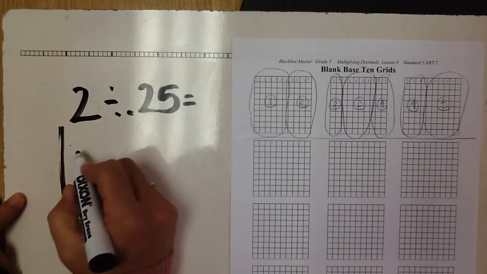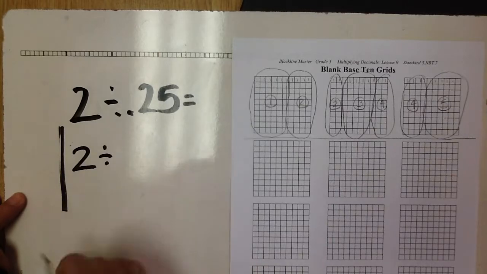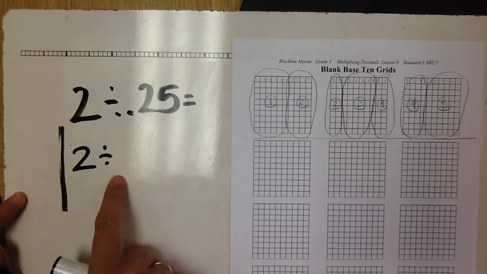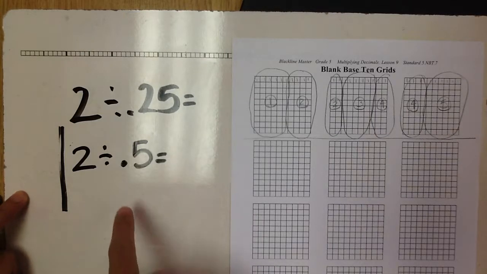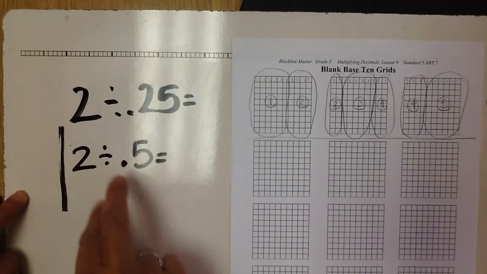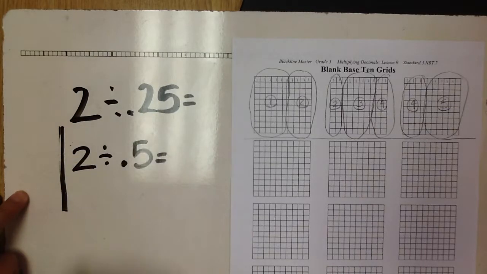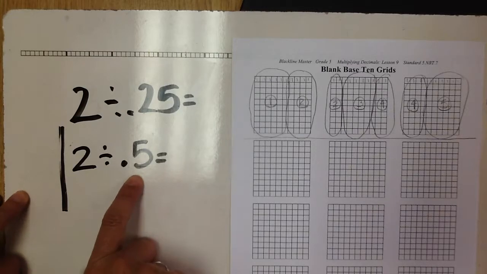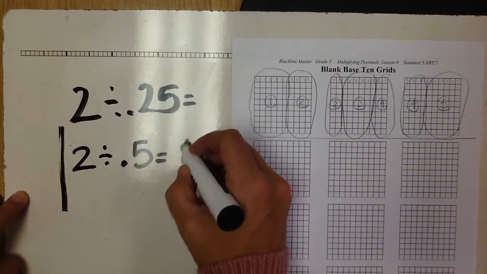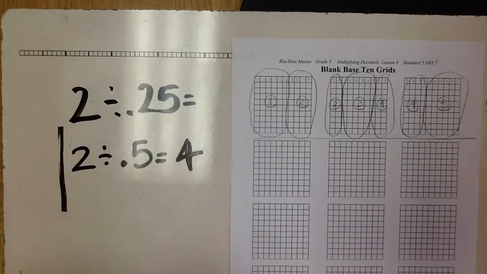So again, I want to start out with a smart estimate. So I'm going to do 2 divided by 5/10, which is also 1/2, because that's also an easy number for me to work with, and 25 hundredths is close to a half. So if I have 2 wholes and I split them into half, then I'm going to end up with 4 total parts, so that'll be my estimate.